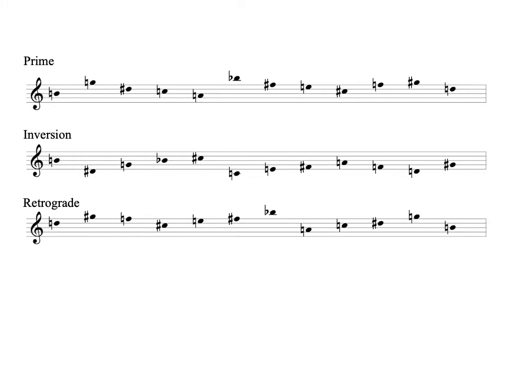Getting the retrograde forms is really much easier. Once you have your prime form written out, the retrograde form is just the prime form backward. So since we get the prime form by playing those pitches from left to right across the page, what we do to get the retrograde form is we take those same pitches and we play them from right to left. So if the prime form starts out B, G, D sharp, the retrograde form is going to end D sharp, G, B. If the prime form ends G sharp, D, the retrograde form is going to start out D, G sharp.